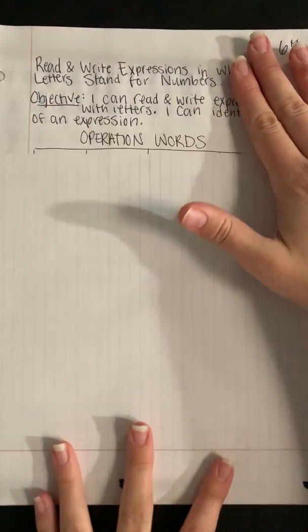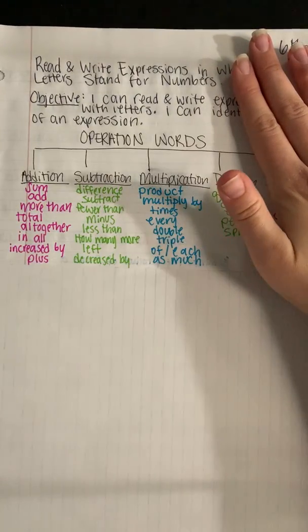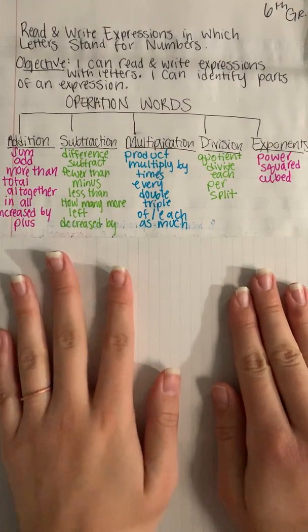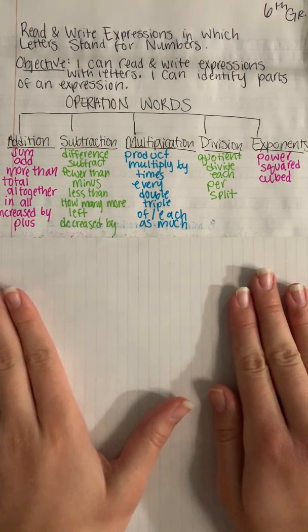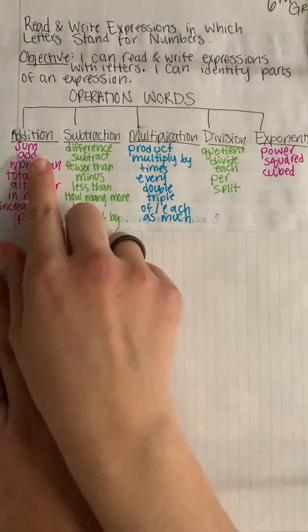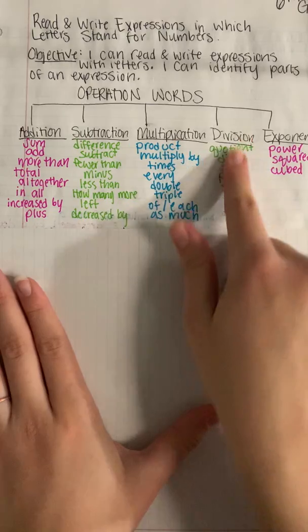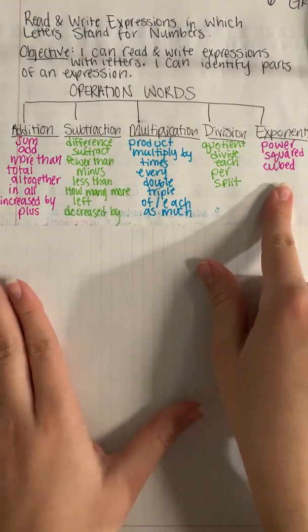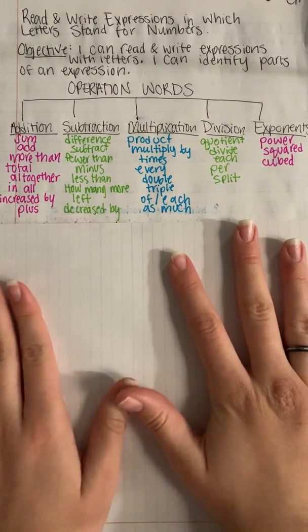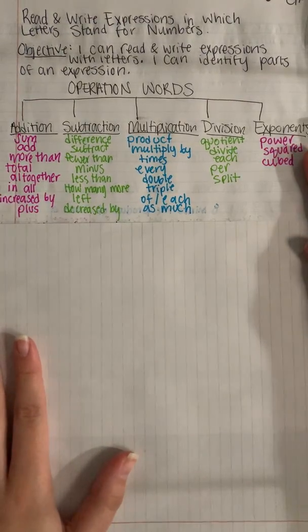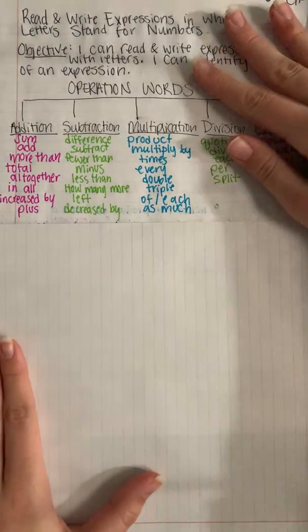We're going to start off by recording some notes. This is a review, and so these are our operation words. So I made a thinking map that organizes all of the words that have to do with addition, subtraction, multiplication, division, and exponents. And I do want you to record this into your notebook. And then when you're done, you can press play and keep going.